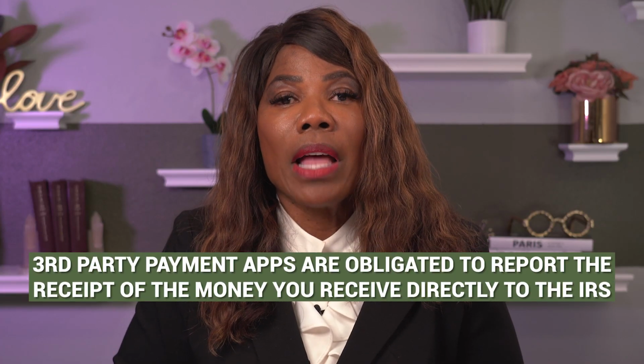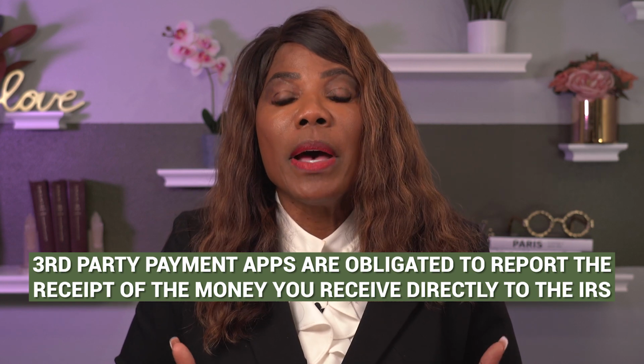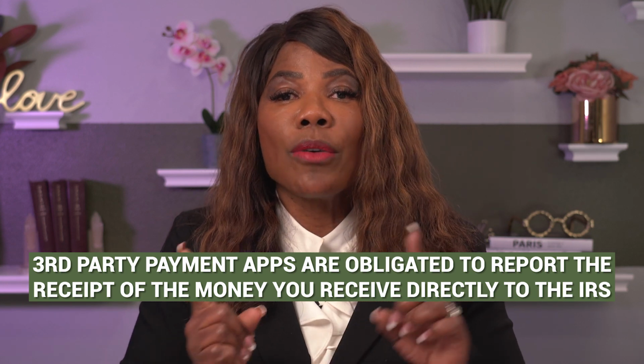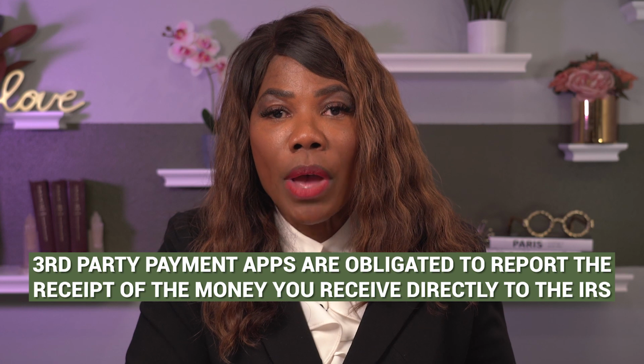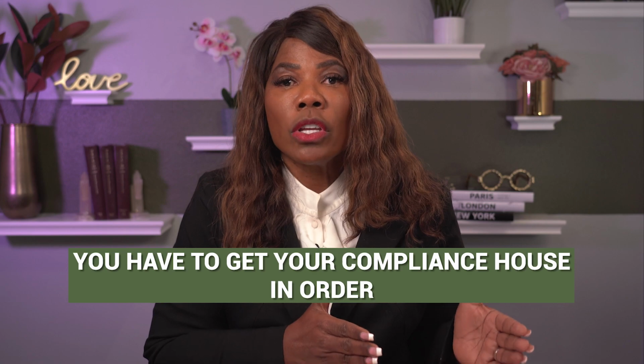The very first thing that you need to understand is that any time that you are receiving any money through a third-party payment app, these companies have an obligation to report the receipt of the money you have received directly to IRS. So what does that mean for you, my LLC business owners? What that really means is that you have to get your compliance house in order.